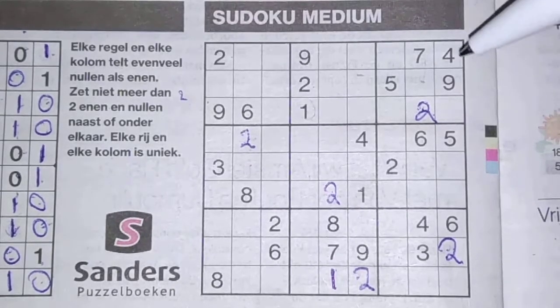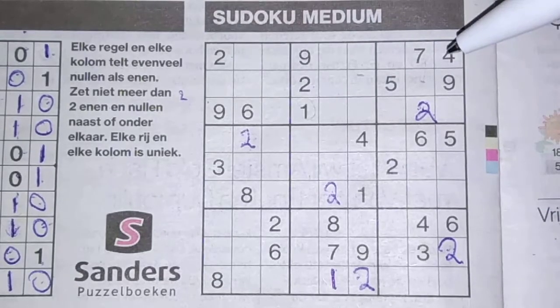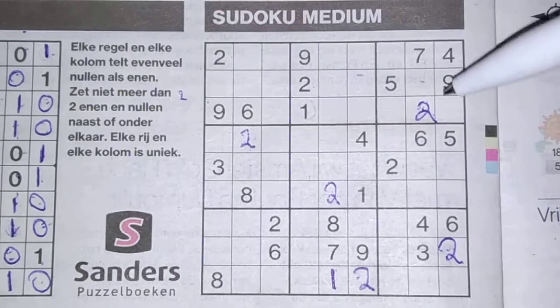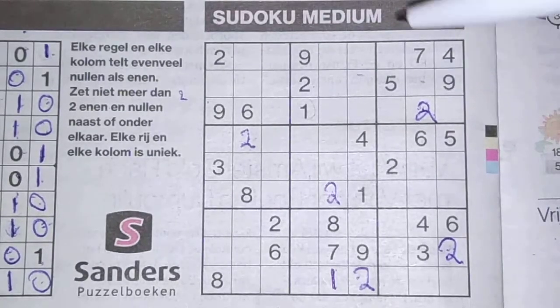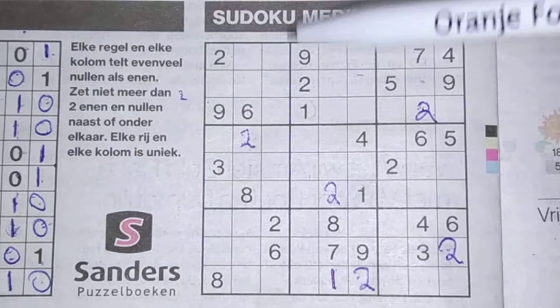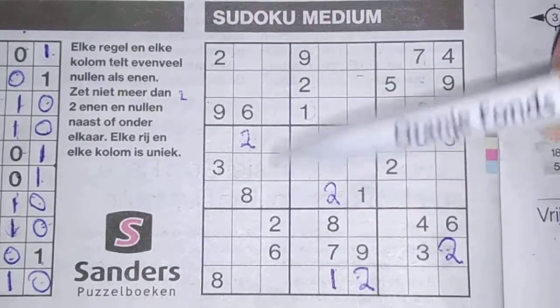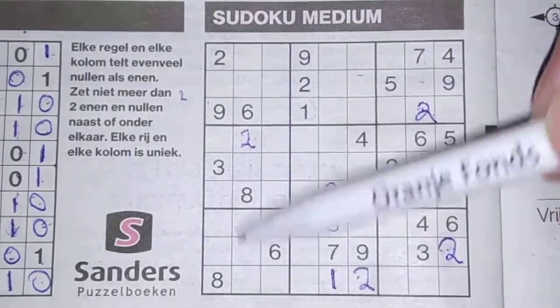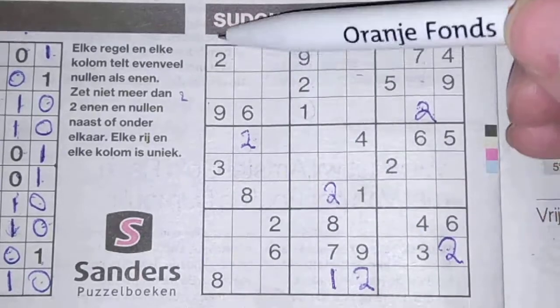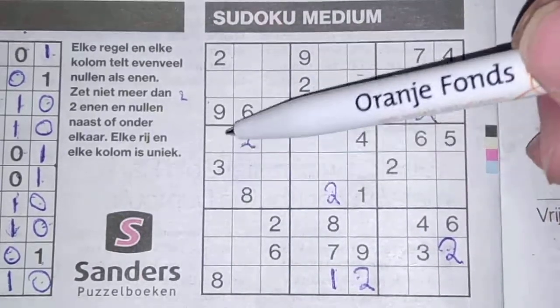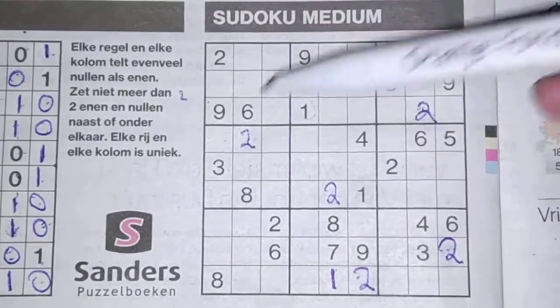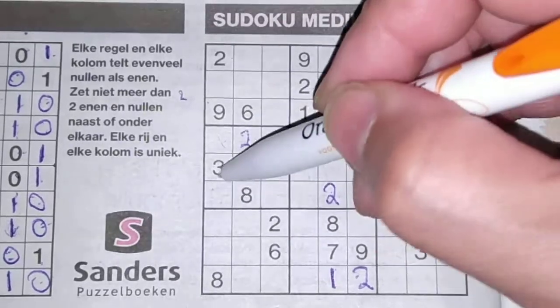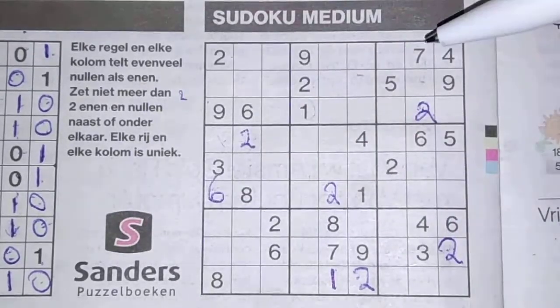Can we do this with another digit? Let me see. Will be difficult. Anyway, a 6 in this column, a 6 in the second column. So in the first column, the only 2 places for the 6 should be here or there. But I see here 6, no 6 there, 6 should be here.